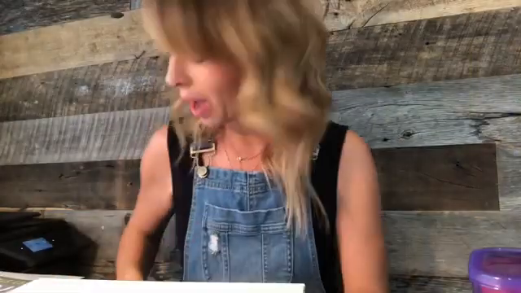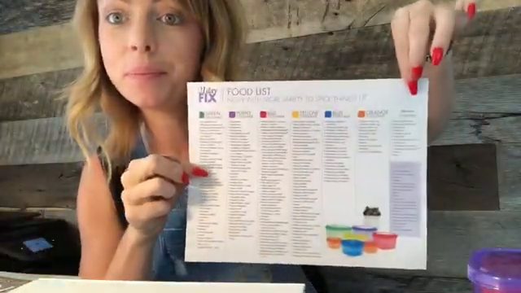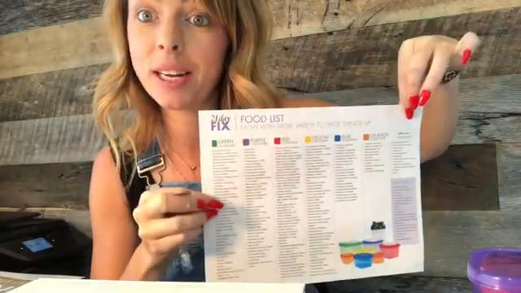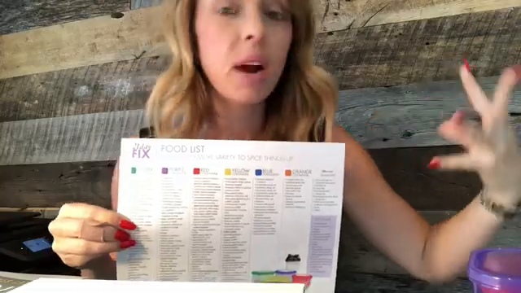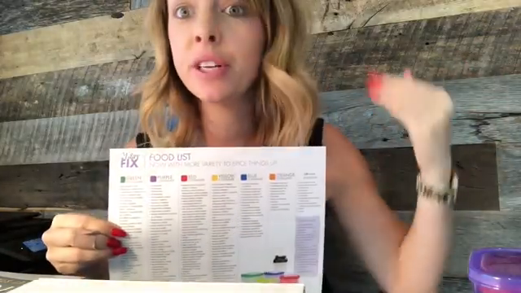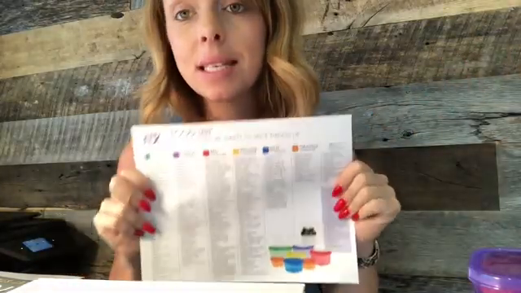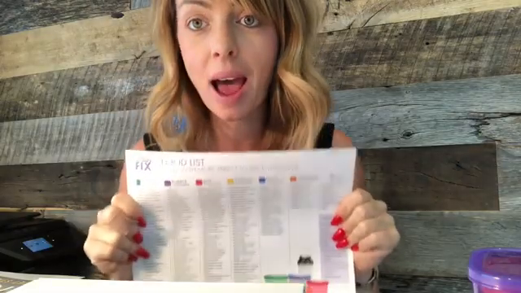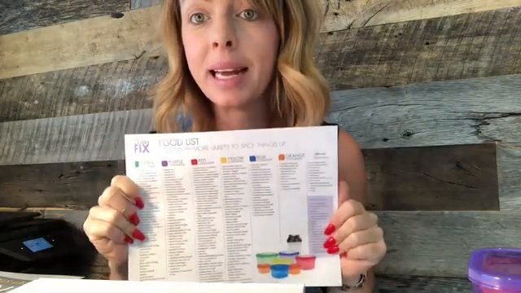Okay, so now that you have all that printed off, guys, this food list, this is your Bible. Post this in your kitchen, because when it comes time to like lunch or breakfast or snack and you're unprepared and you don't have anything there, stare at this list, find something you can have, find something that's on the plan.